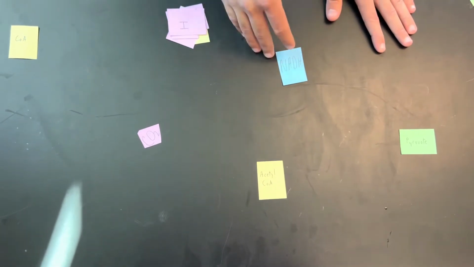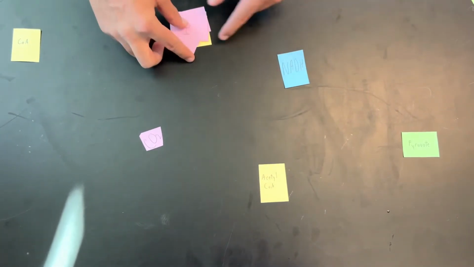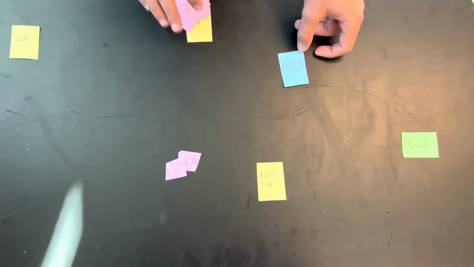Now, keep in mind, this whole reaction repeats twice. So this whole thing is going to be repeated with a net yield of 2 acetyl CoAs, 2 carbon dioxides, and 2 NADHs.